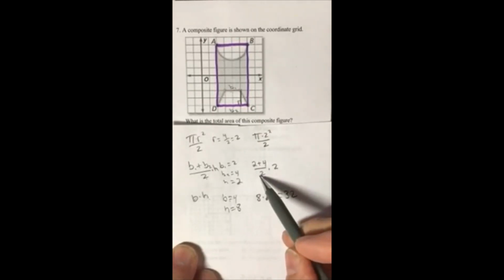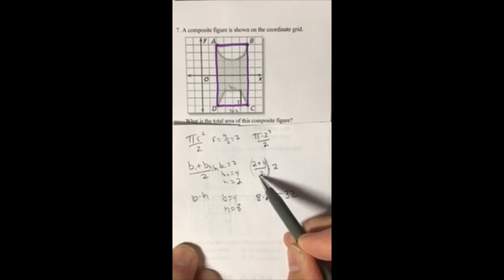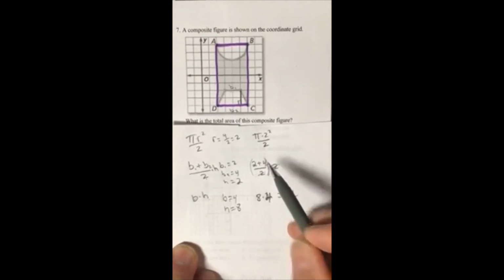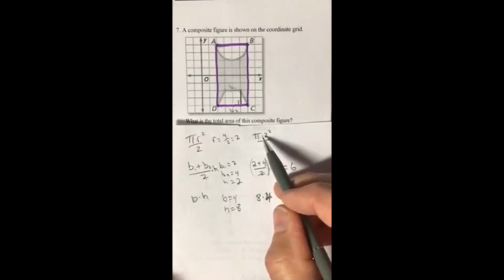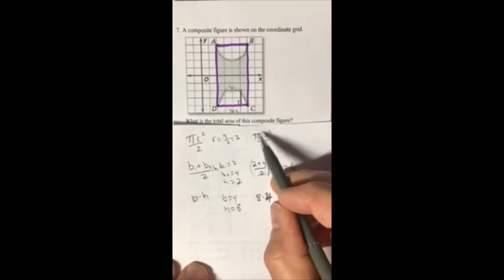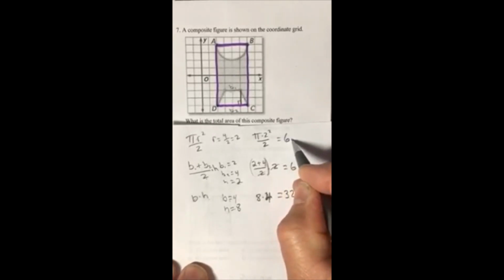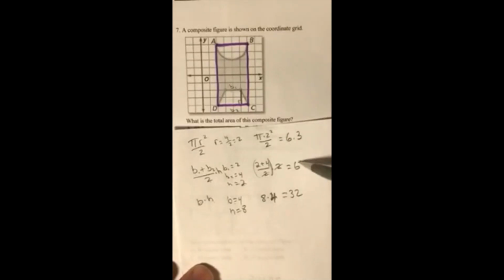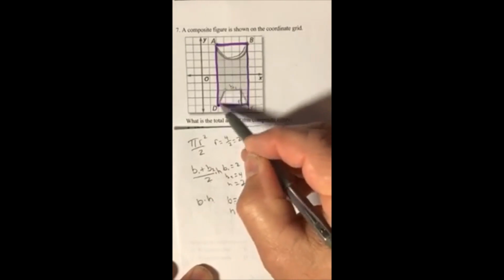Okay, here, because this is a fraction being multiplied to a whole number, if you can see that, you can scratch those out. So 2 plus 4 is 6, and well, let's go ahead and put the circle into the calculator, and this will give us 6.3 approximately.